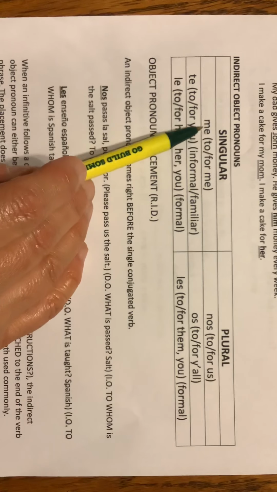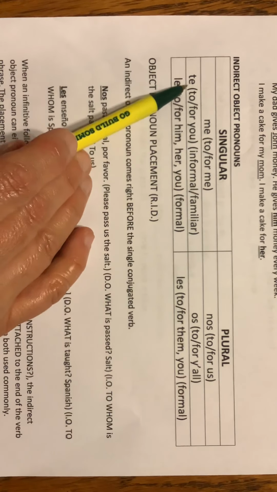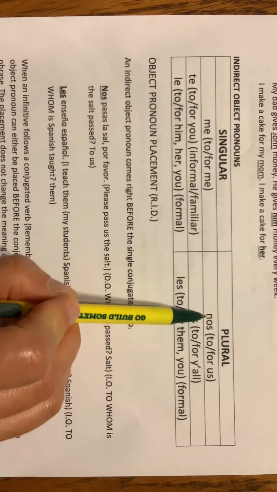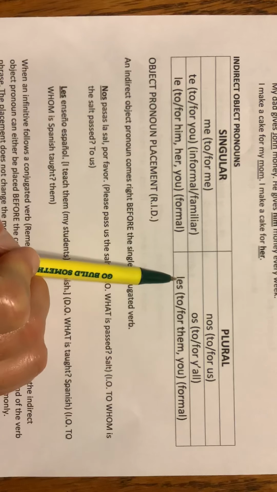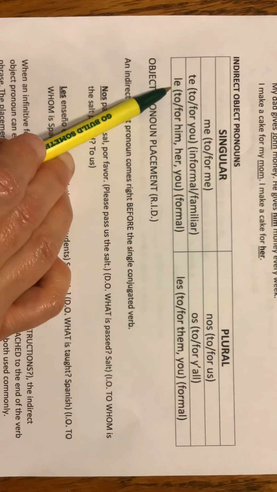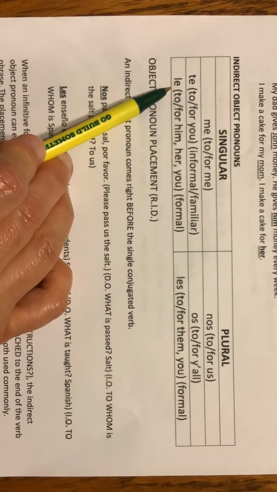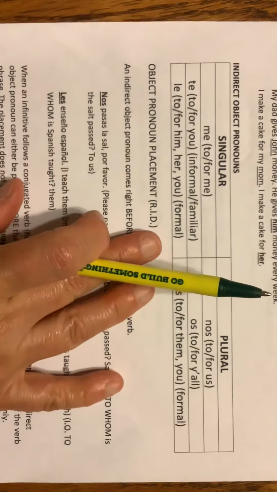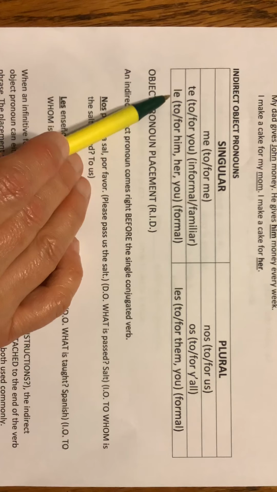So, me is to or for me, te is to you, so me and te are the same, and nos is even the same word as on the direct object list. Down here is where you'll find the difference. On your direct object pronoun chart, it's lo and la right here, but on the indirect object pronoun chart, it's le.